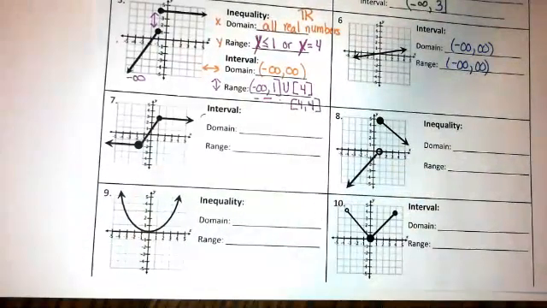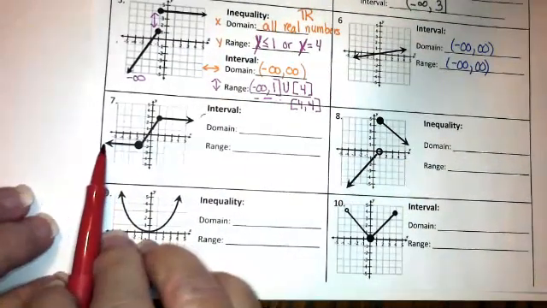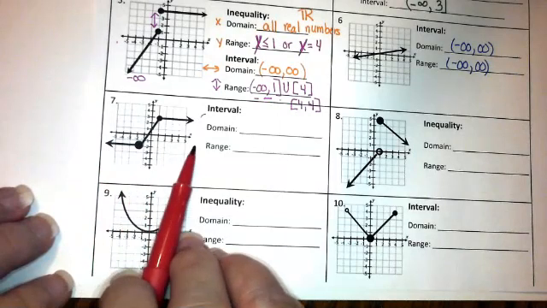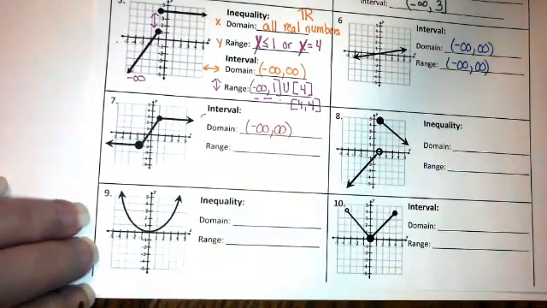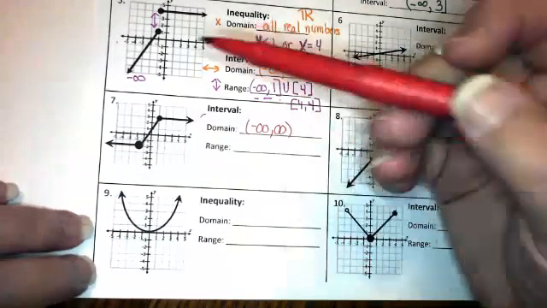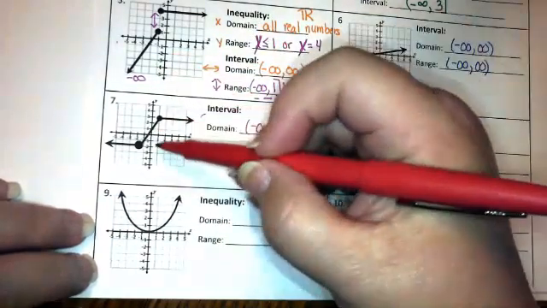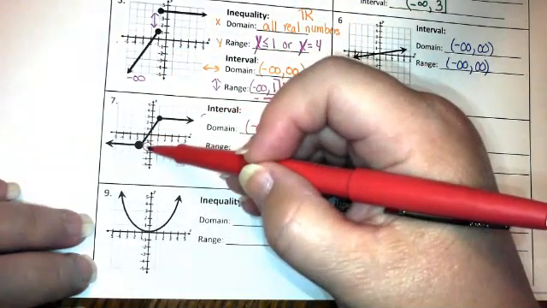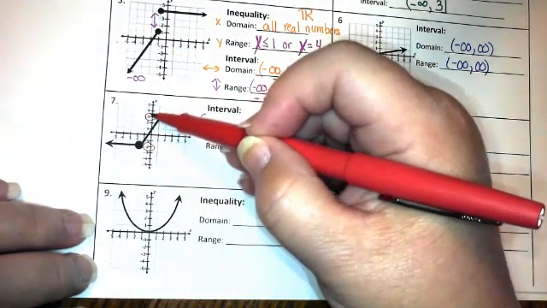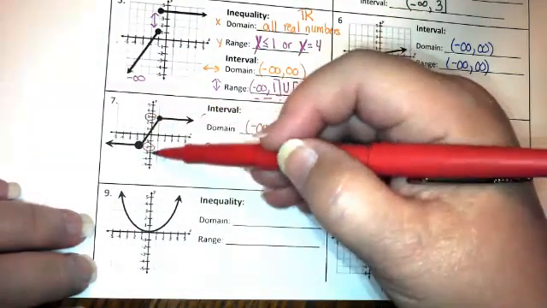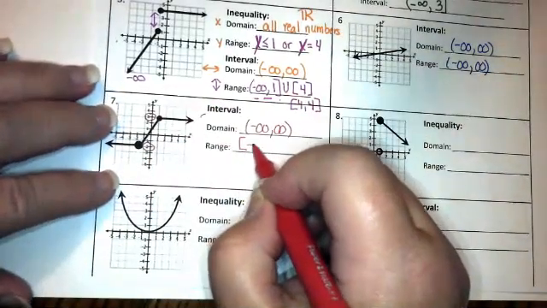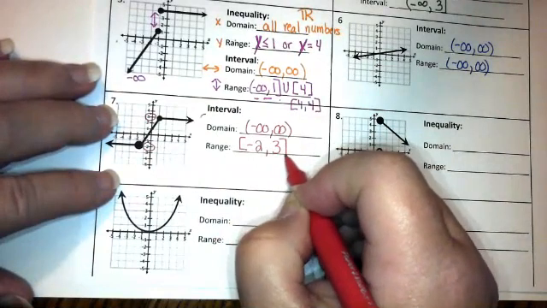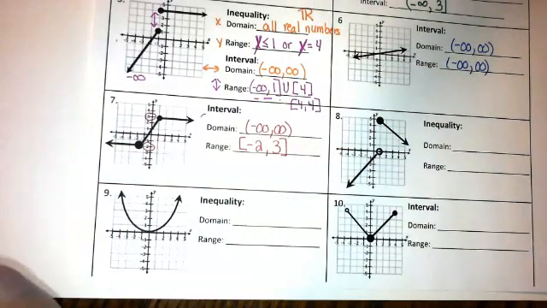Number 7. Remember, domain reads left to right. If I start at this arrow and I go all the way over, there are no breaks. So that's going to go from negative infinity to infinity, all real numbers. Now, if I look at the range, the lowest number I see is this negative 2, and the highest number I see is this 3. It's just everything in between. And notice they're closed circles. So I'm going to say from negative 2 to positive 3 with the brackets.